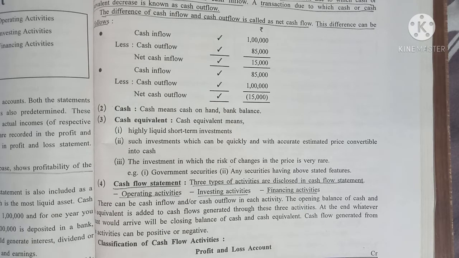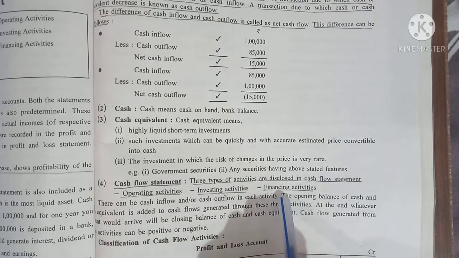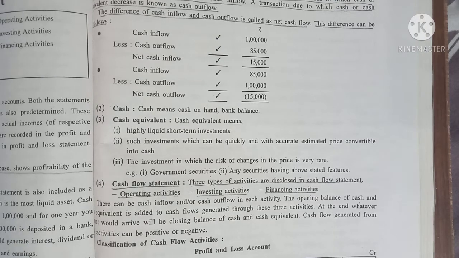All these transactions, where they are affecting either cash inflow or cash outflow, are classified into three parts. One is called the operating activity, the second is called the investment activity, and the third one is called the financial activity. Once again, I want to explain this very clearly. Transactions due to which cash comes or cash goes, either cash inflow or cash outflow, are all classified into three parts.